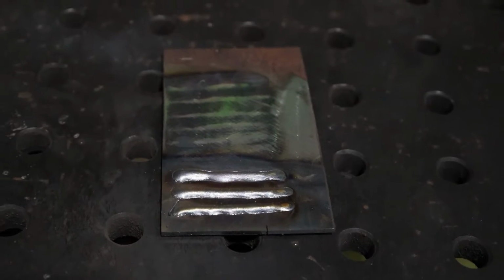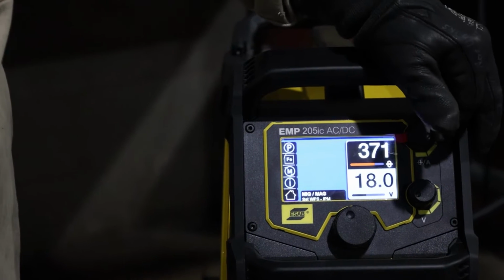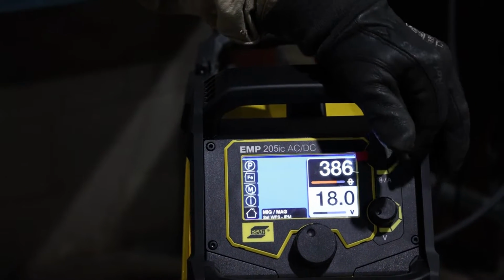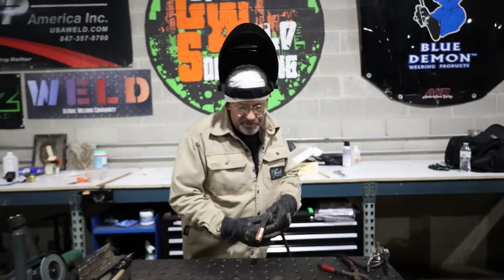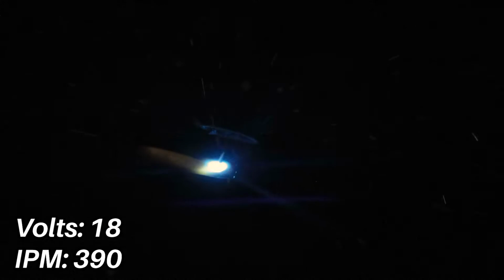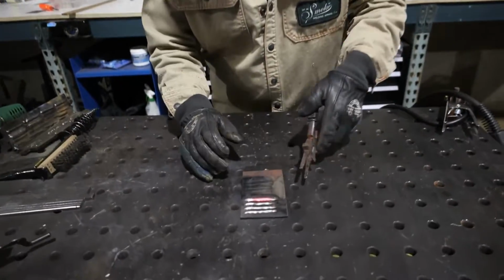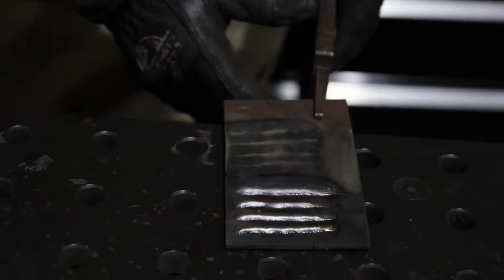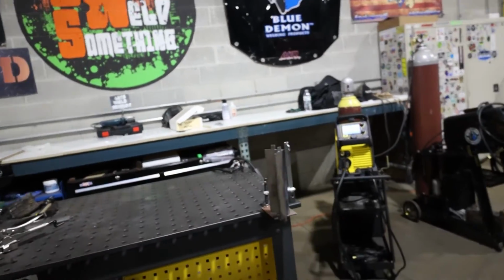From here I'll get silly and go up 60 inches. No, I'll go up to 400. So we were at 310. I'll go up to 390, 80 more inches a minute. And my material's hot. I can go up a lot in wire feed speed, inches per minute. But because the plate is hot, that's helping it react, helping it weld.